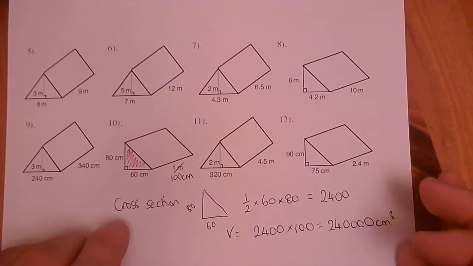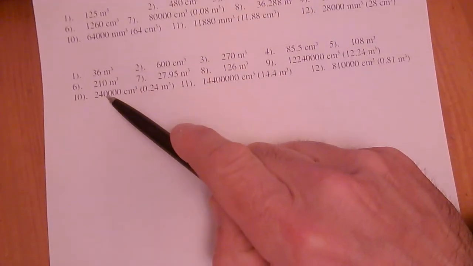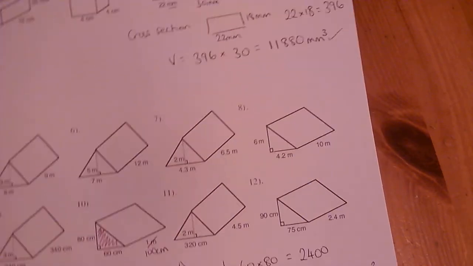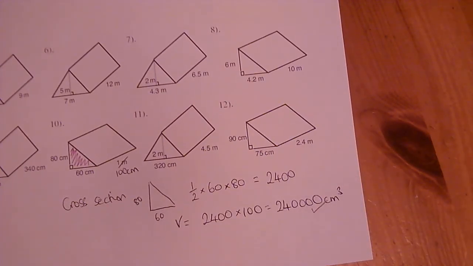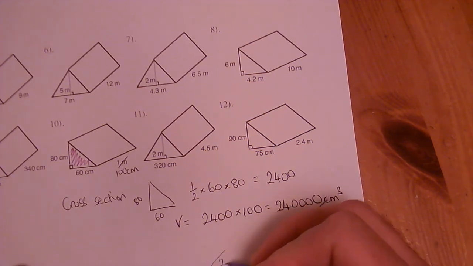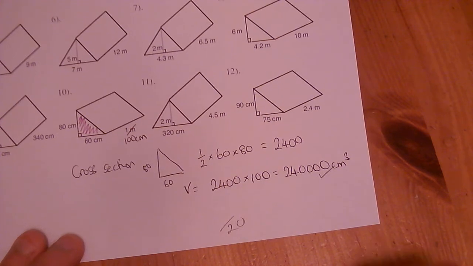Once you've done it, check your answer on the back. So that was question 10. I can go to question 10 and it'll give me an answer of 240,000 centimetres cubed. I check my answer, I check that I've got the right units, I'm going to tick it, and in the end you're going to hand in a score out of 20 to me when you submit the piece of work.